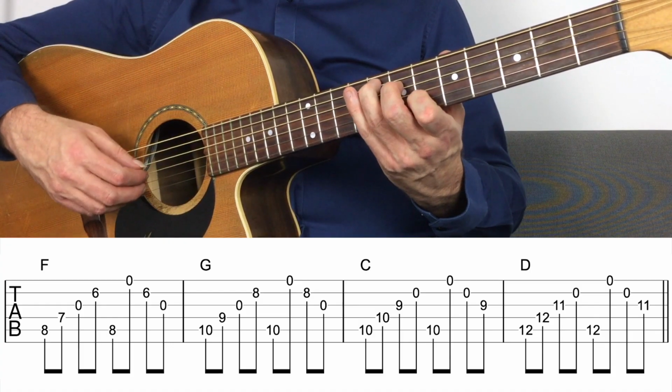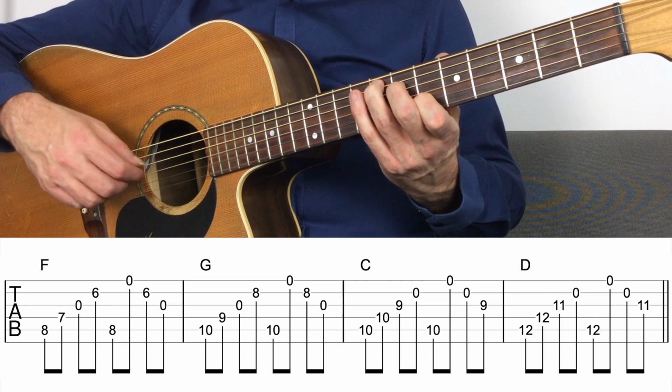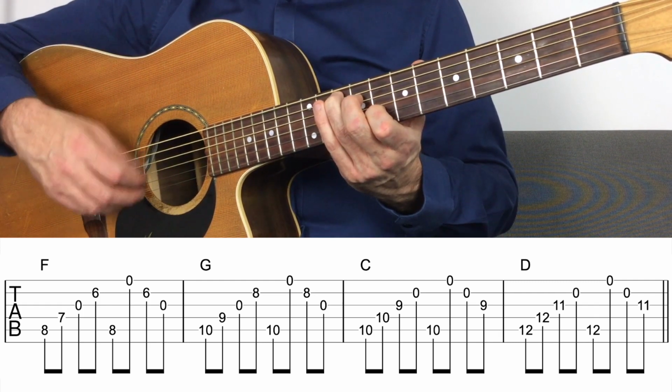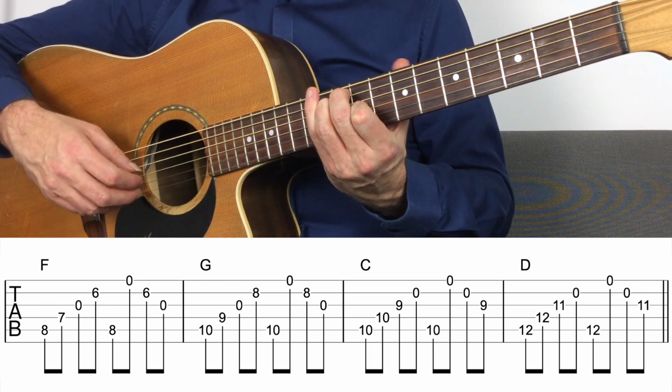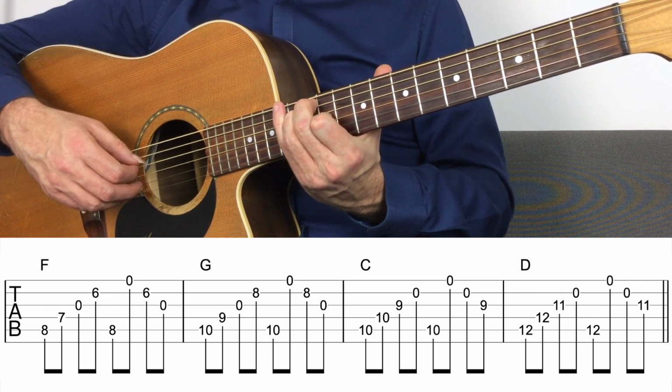You can combine these, right? So perhaps if you played a C shape for the F and a C shape for G, and then you went to the E shape for the C and the E shape for the D, and kept it around the one area. That would sound very cool.